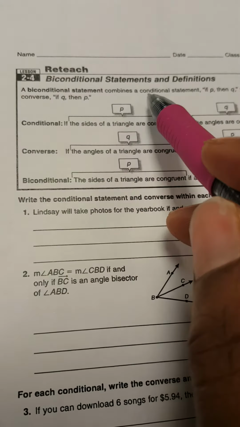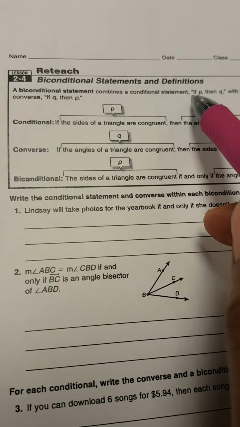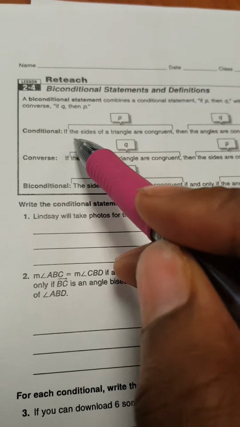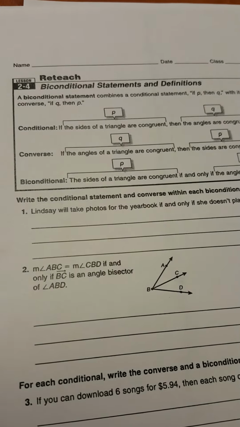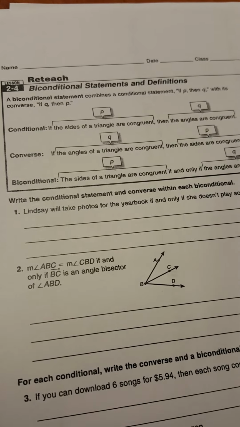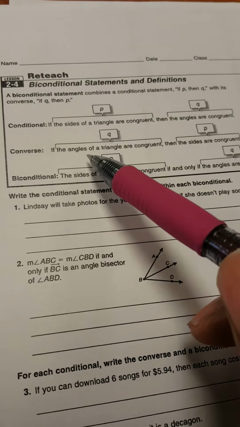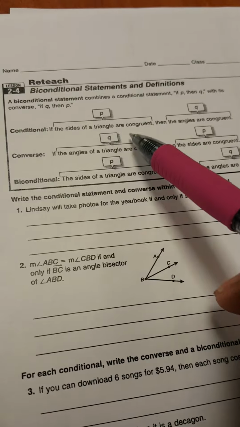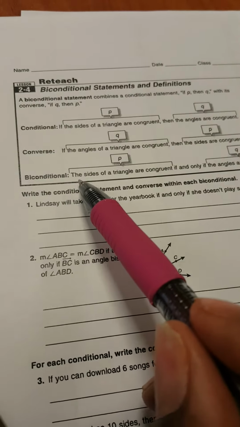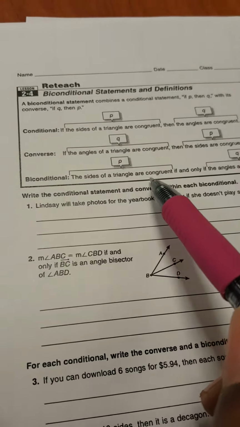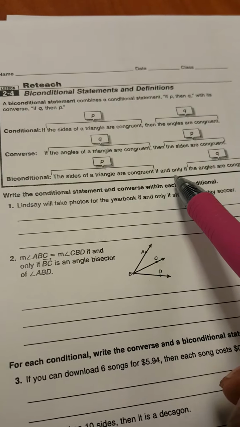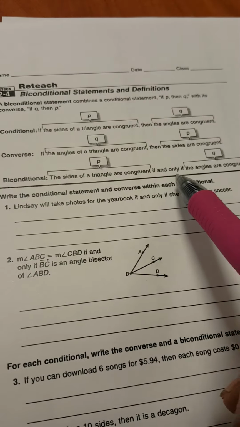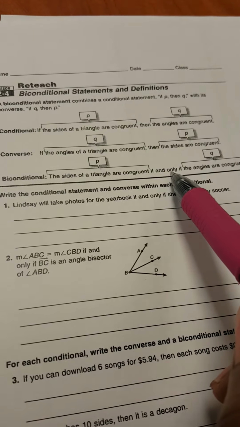A biconditional statement combines a conditional statement, if P, then Q, with its converse, if Q, then P. For example, the conditional statement: if the sides of a triangle are congruent, then the angles are congruent. Converse: if the angles of a triangle are congruent, then the sides are congruent. These are two true statements, by the way. The biconditional will be: the sides of a triangle are congruent if and only if the angles are congruent. Notice that the if and then aren't in there. In the middle, it's only an if and only if.